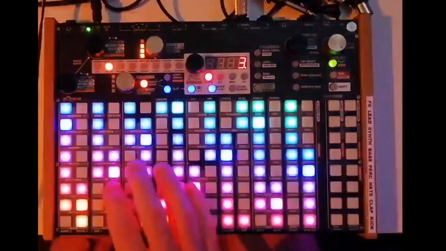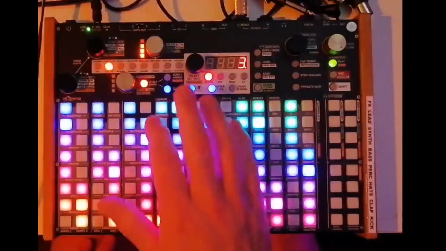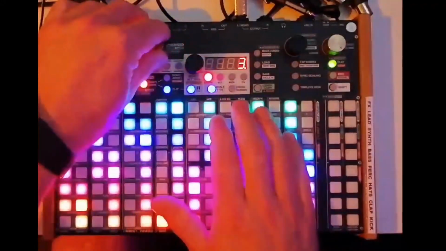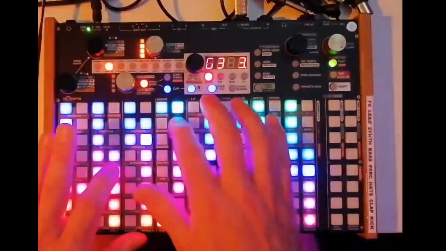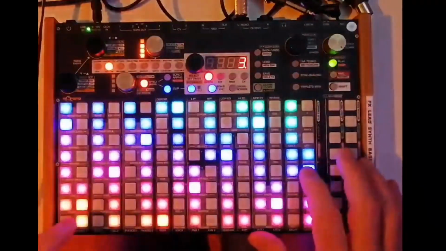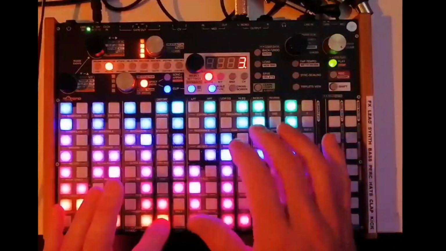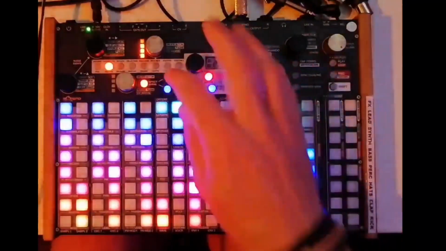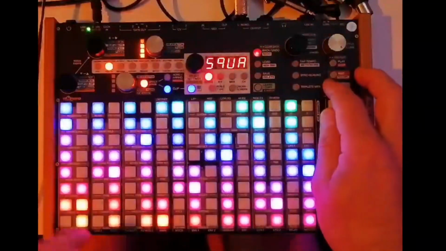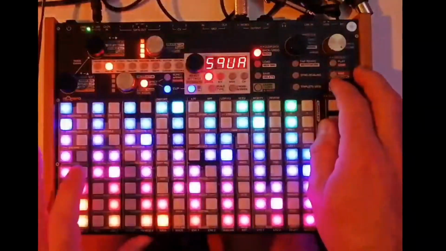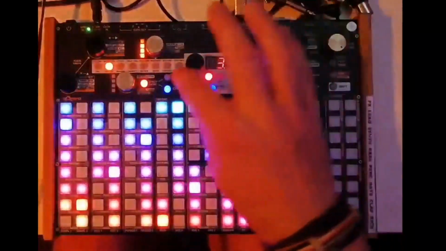And then with this, okay, so I'm pretty sure that's Wavetable. Oh, that's a combination of Wavetable and Square on that one, just to give it a little bit of variety.